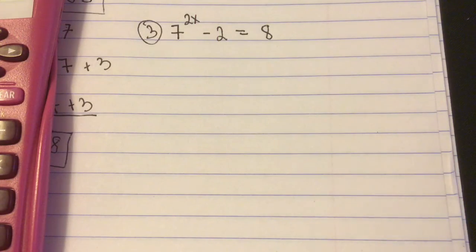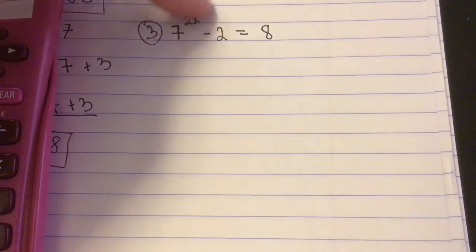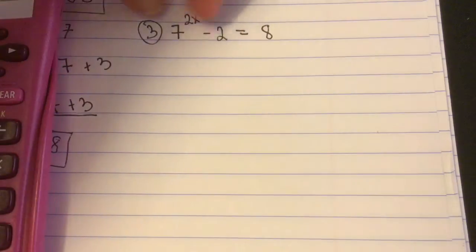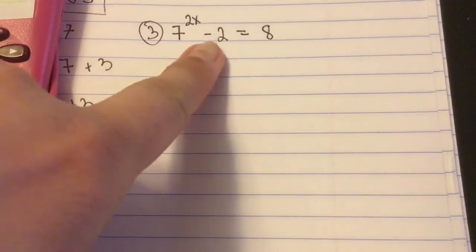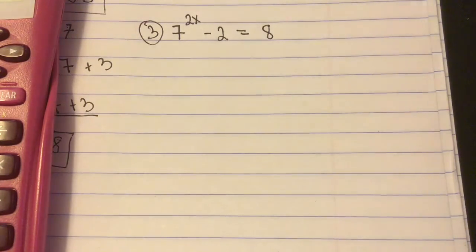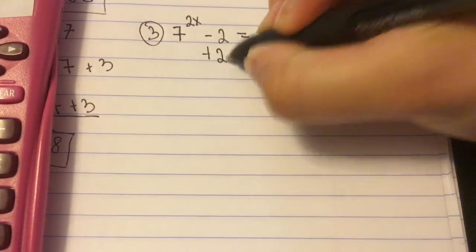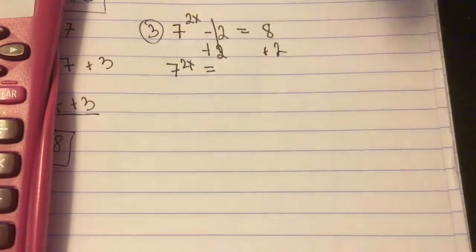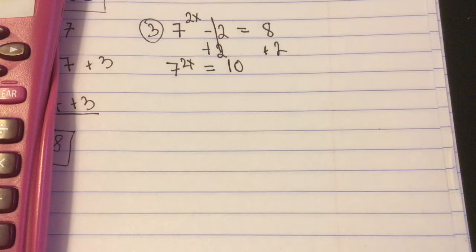All right, so let's go ahead and look at example 3. The first thing that I want to do is isolate this exponential expression here, which means I want to get this part by itself. So I'm going to use inverse operations to get rid of that minus 2. So I'm going to add 2 on both sides. 8 plus 2 is 10. Now that that exponential expression is isolated on one side, I can go ahead and use my identities.